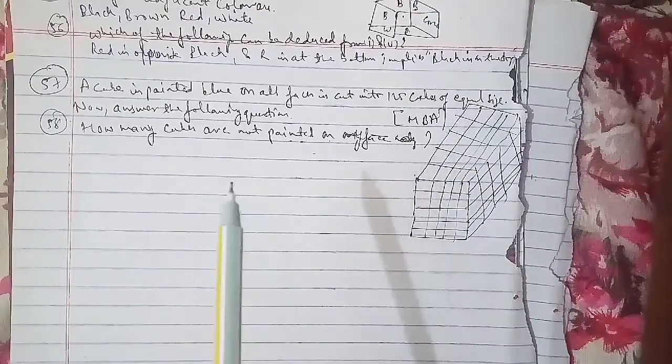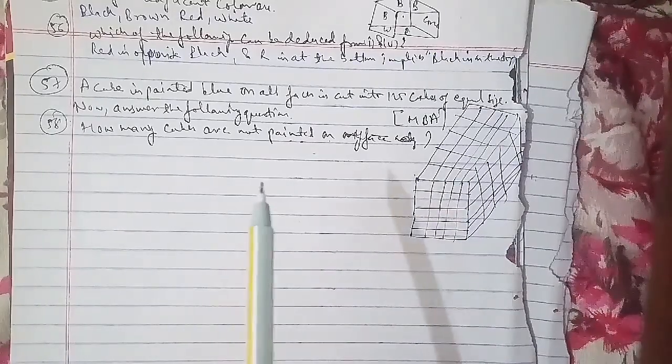In the same case, for the question they asked here, there are 9 central cubes in each of the second, third and fourth layers which have no face painted. So there are 9 into 3, which equals 27 such cubes.